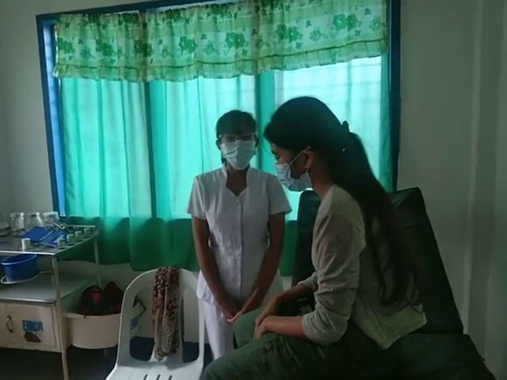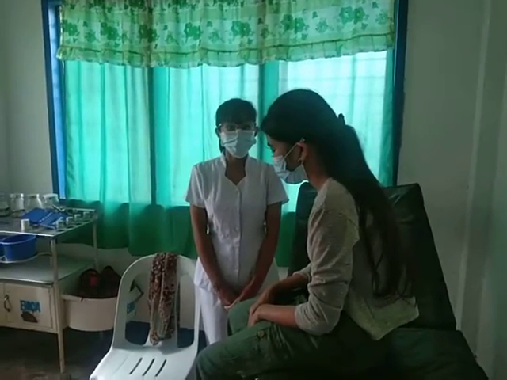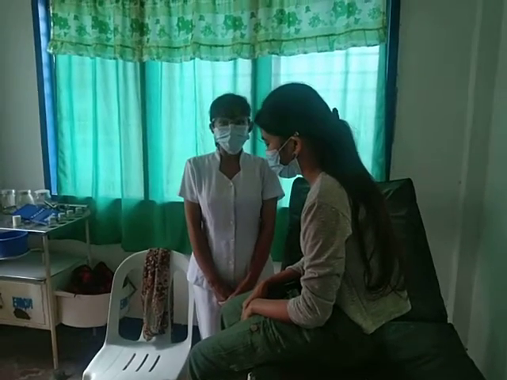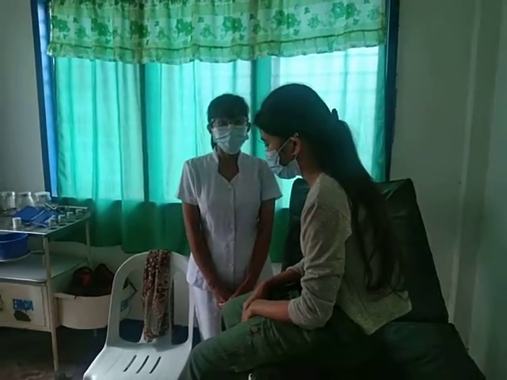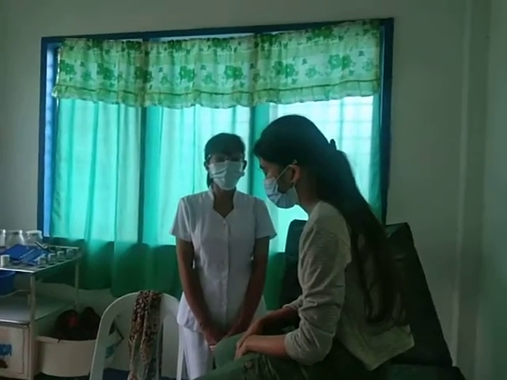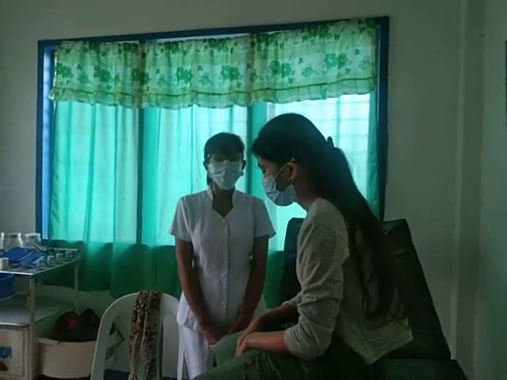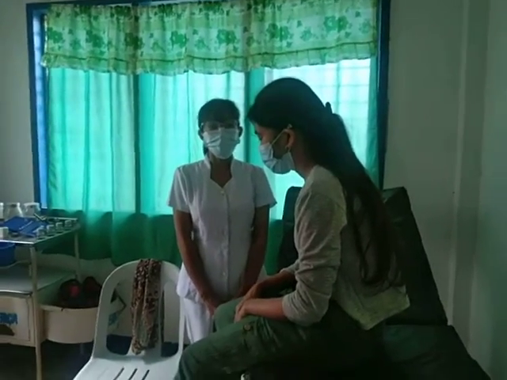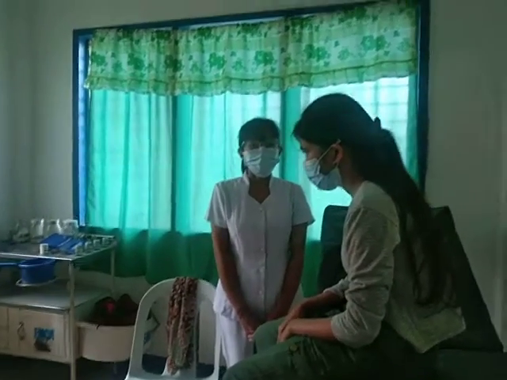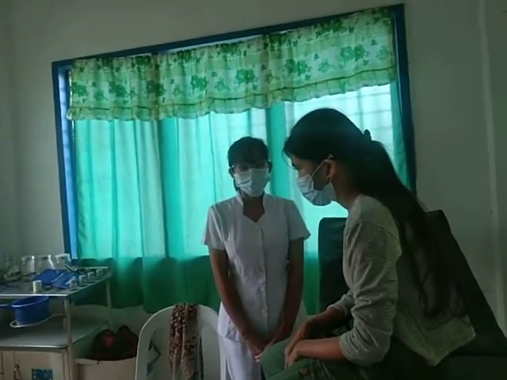Bring the chair or wheelchair close to the side of the bed. Place it at a 45-degree angle of the bed. If the client has a weaker side, place the wheelchair on the client's strong side. Rationale, to allow the client to bear weight on strong leg.